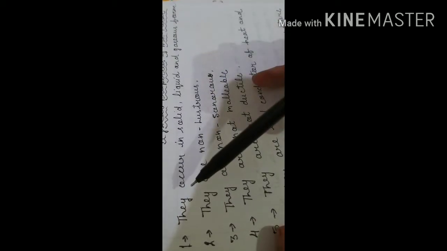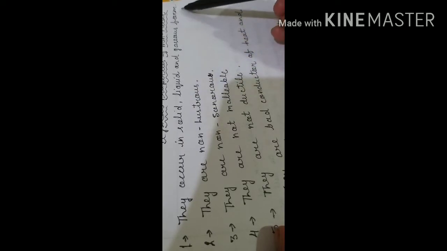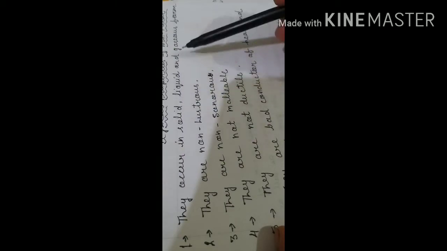See the first point which I have written. They occur in solid, liquid and gaseous form. As I told in the case of metals, most probably they occur in a solid form, but a few exceptions were there which I have discussed already, those that were soft in nature. But here I have written they occur in three forms: solid, liquid or gas.